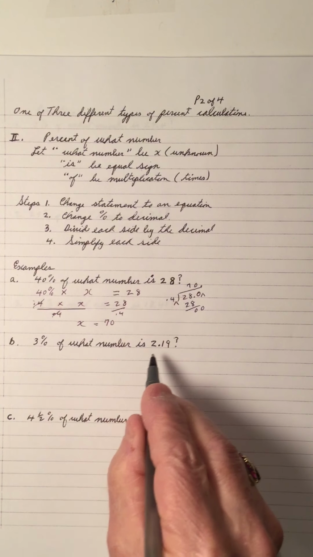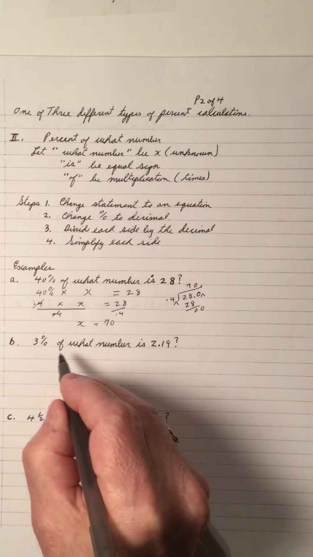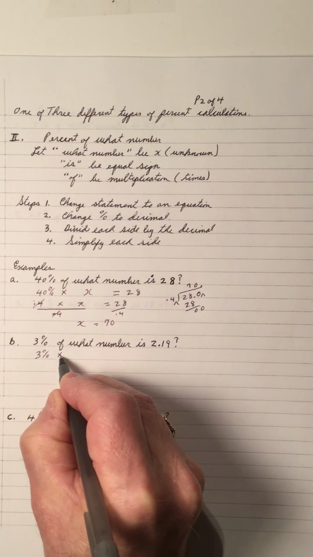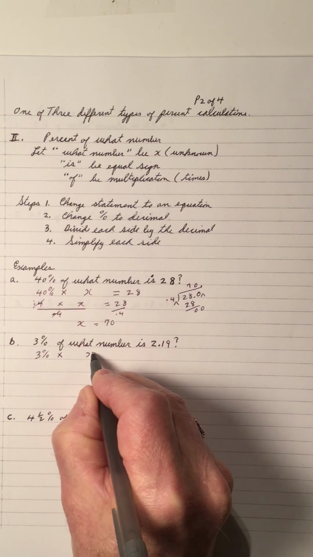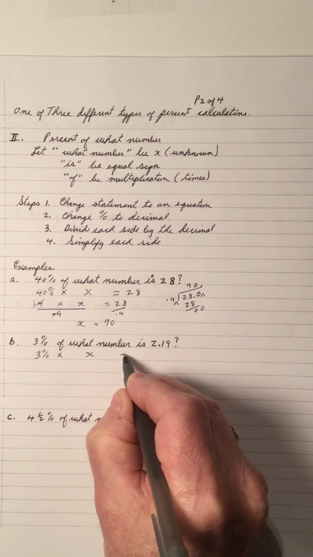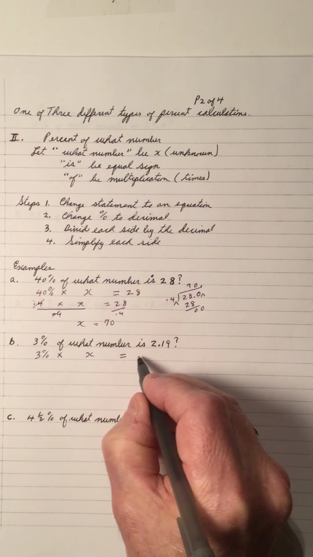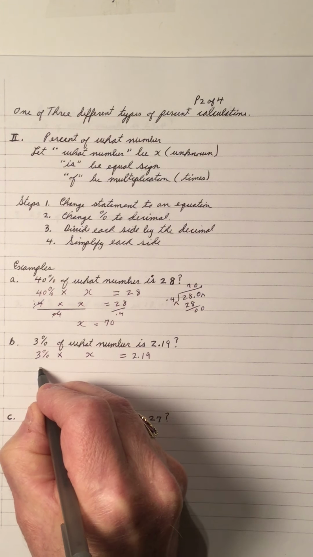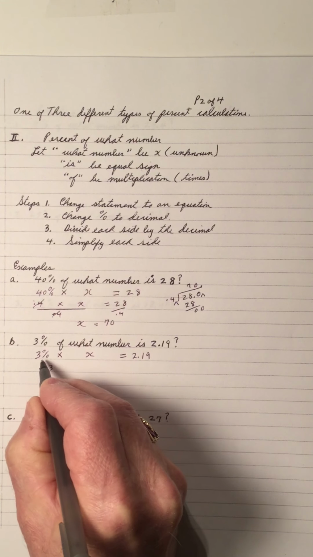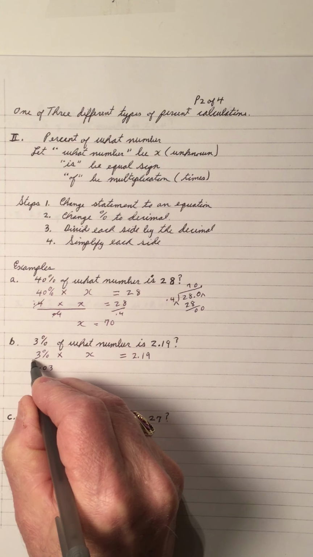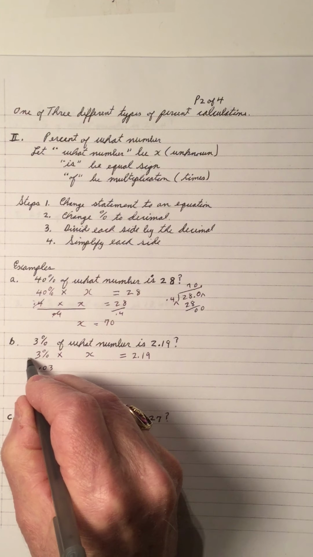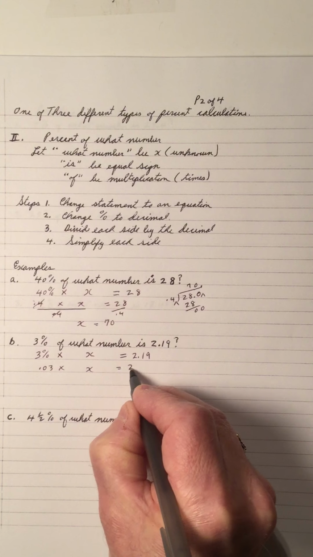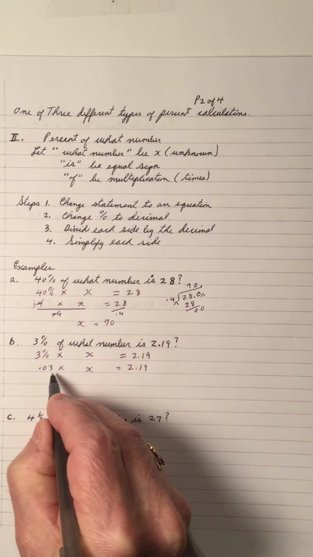B, 3% of what number is 2.19? 3%, "of" is the multiplication sign. What number is the unknown x. "Is" is the equal sign, and 2.19. Change percent to a decimal: 0.03. Move the decimal place 2 places to the left, times x equals 2.19.